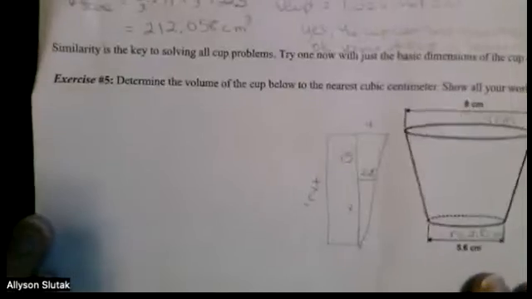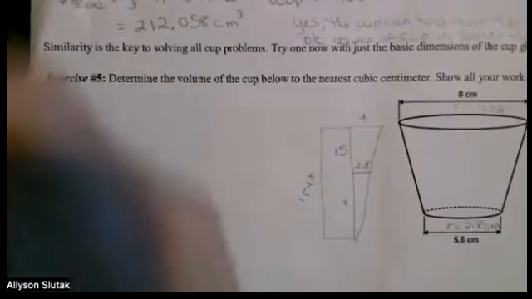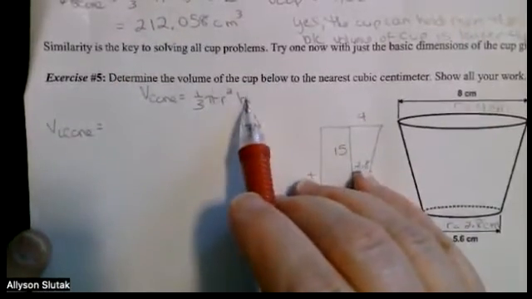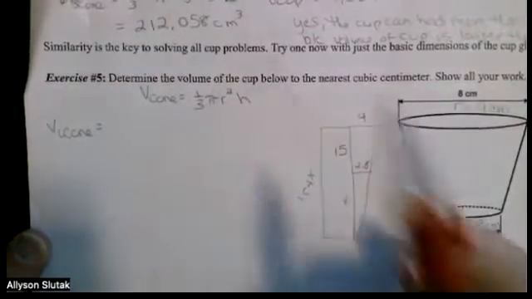All right, so we're going to find the volume of the big cone. So the volume of the large cone is equal to, remember, the volume of a cone is equal to 1/3 pi r squared h. R is the radius, h is the height, pi is pi.